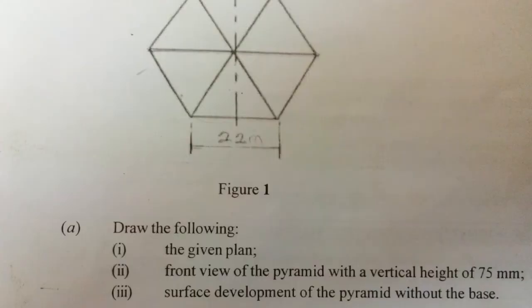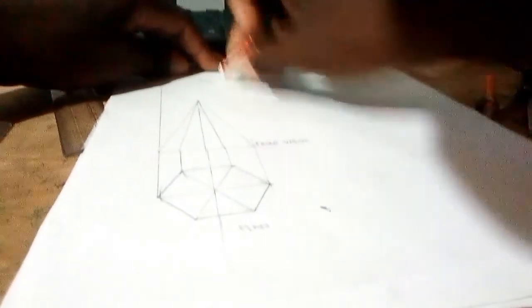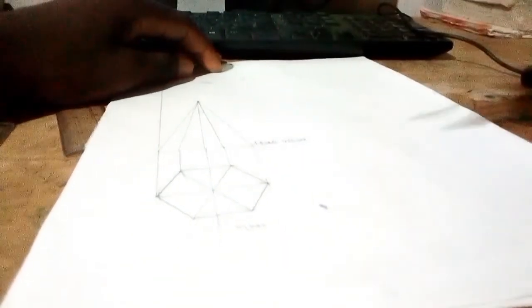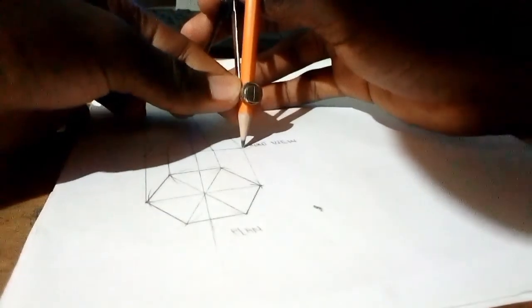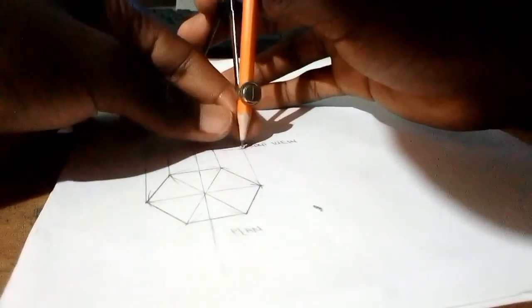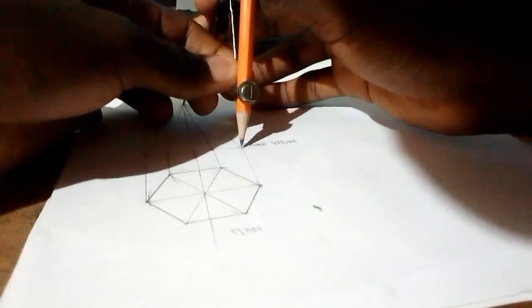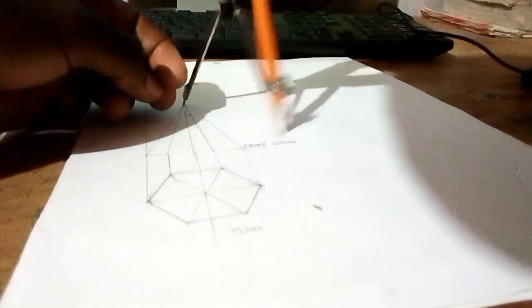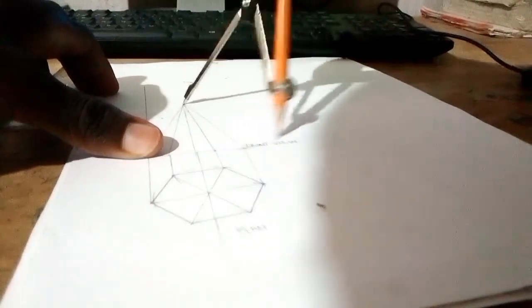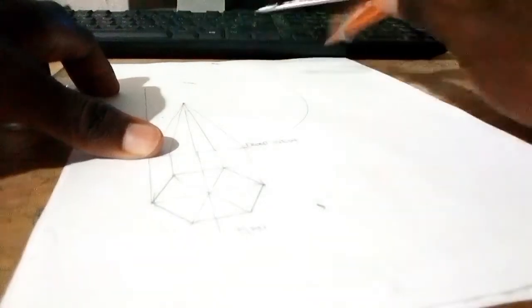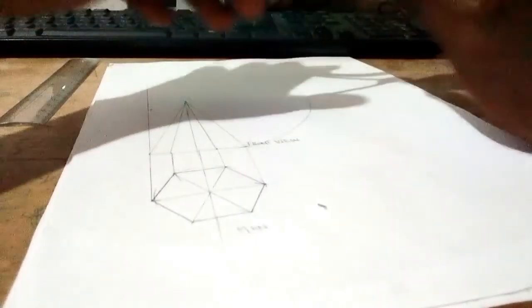Draw the surface development of the pyramid without the base. Okay, we're going to draw a surface development. We clean this line we have over here to get our pyramid. Then we take our compass. Then we stand at the point of the apex, and we stand over here. Then we draw a big arc. Okay, that's good enough. This is our big arc.